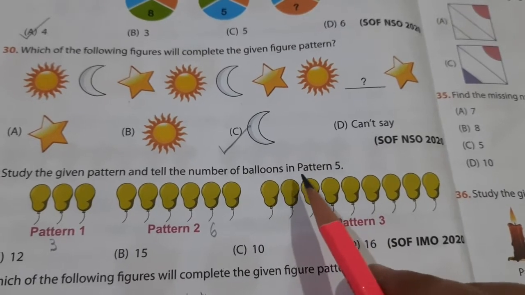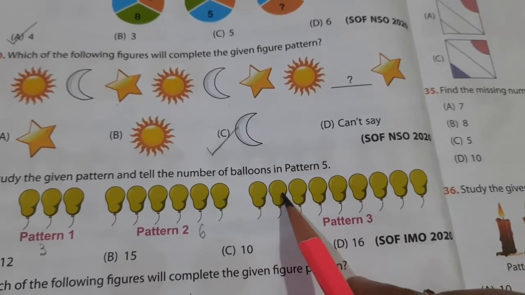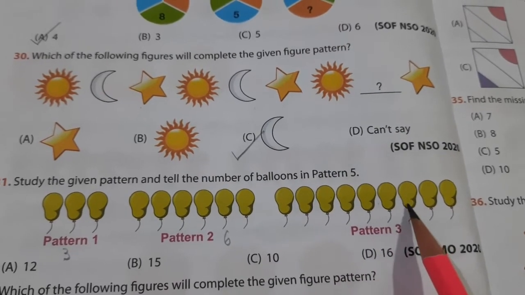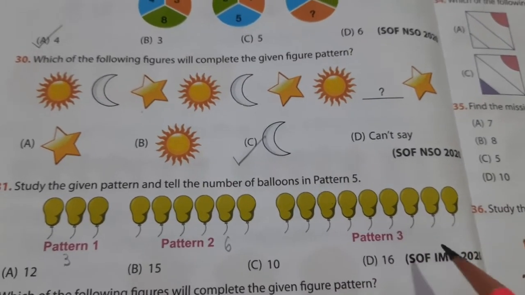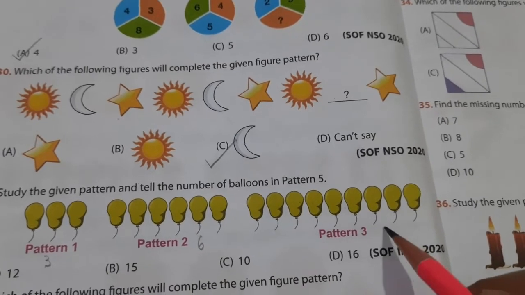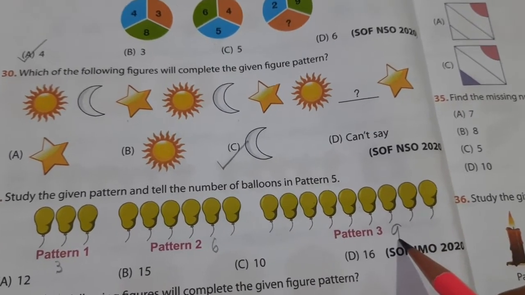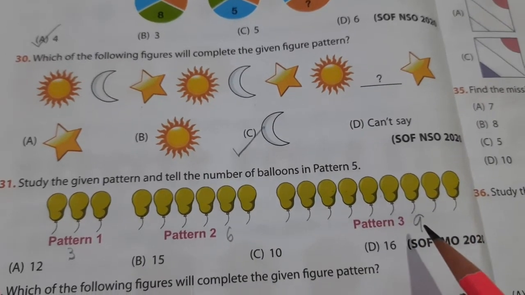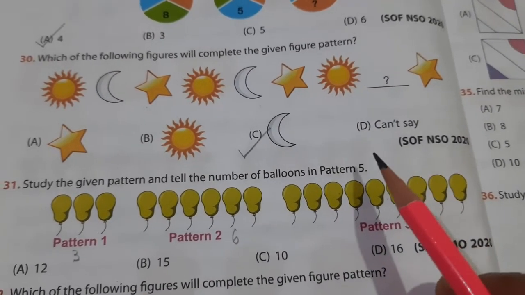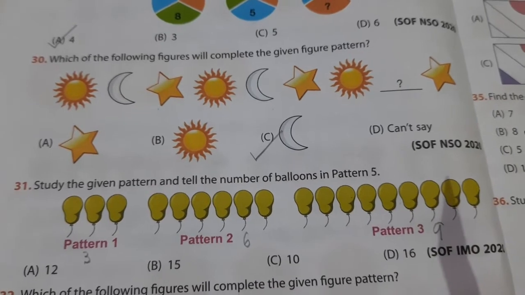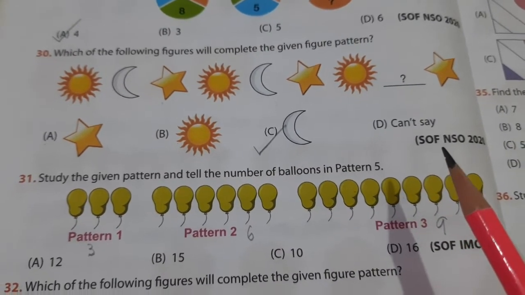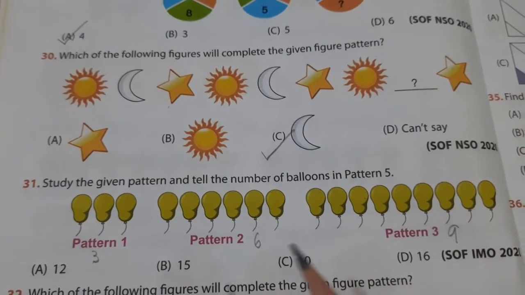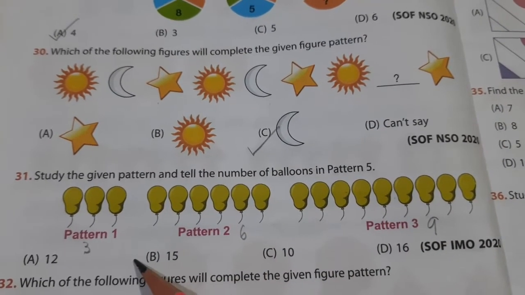Let's see what we have in pattern 3. 1, 2, 3, 4, 5, 6, 7, 8, 9. 9 balloons in pattern 3, which means my pattern 4 will have 9 plus 3, which is going to be 12, and pattern 5 will have 3 more balloons, which makes it 15, and which is nothing but option B.